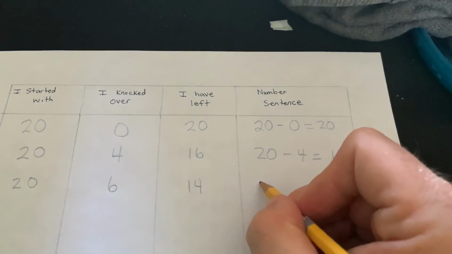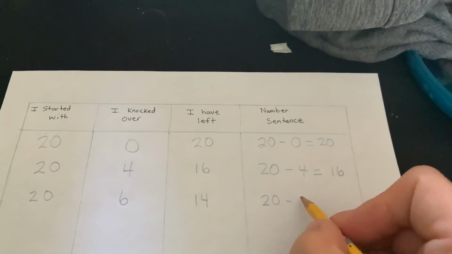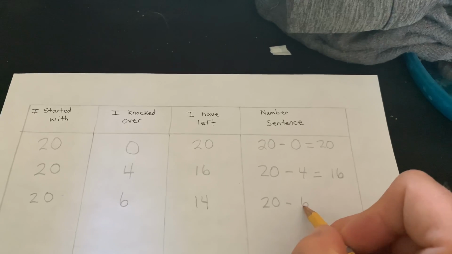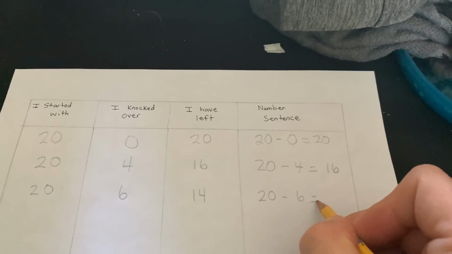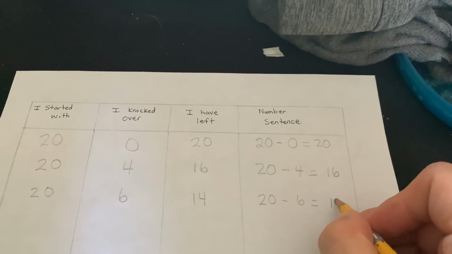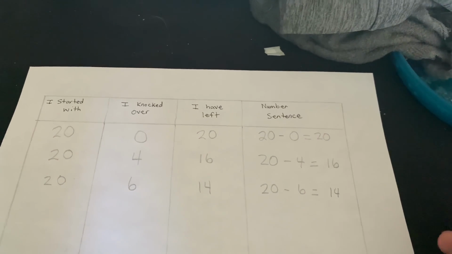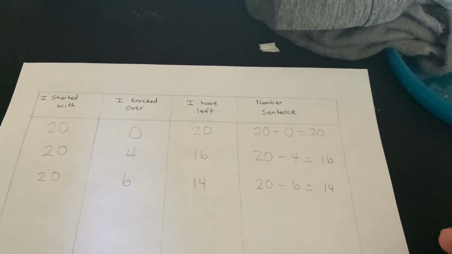So my number sentence will be 20 sponges minus 6 sponges that I knocked down gives me or equals 14 sponges still standing up. I cannot wait to see what you used for your bowling.